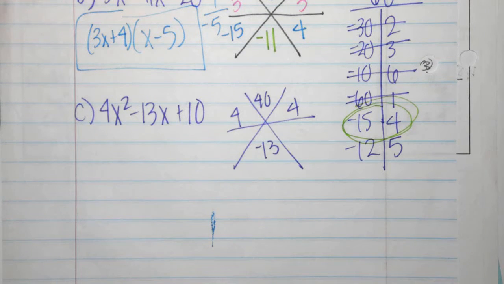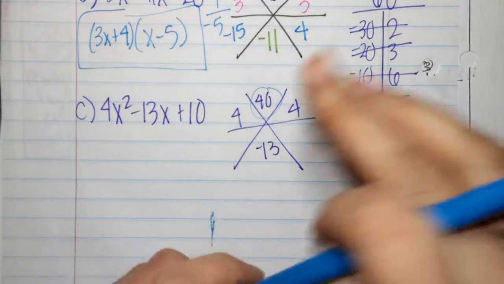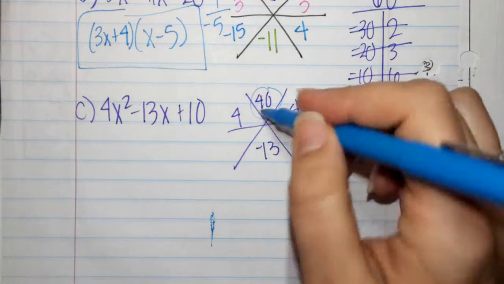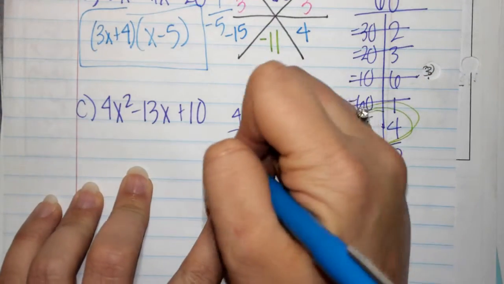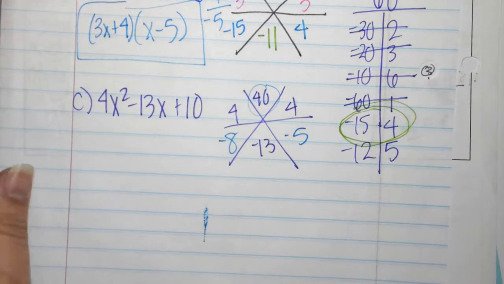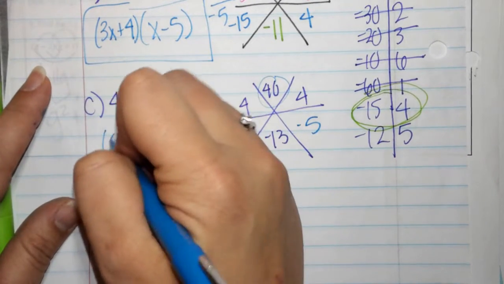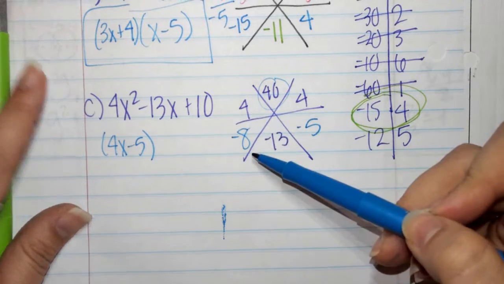For my star, I started with 40, negative 13, 4, and 4. Alright, and then I need two numbers that multiply together to give us 40 and add to give us negative 13. So they both have to be negative because we need a positive C and a negative B. So that's negative 8 and what? Negative 5. Alright, which fraction does not reduce? 4 negative 5. So that's 4x minus 5. And then what does this reduce to?